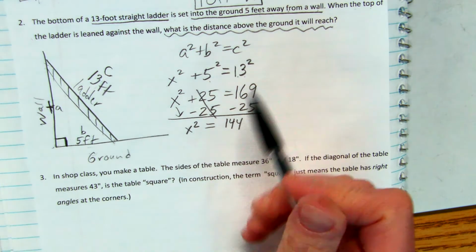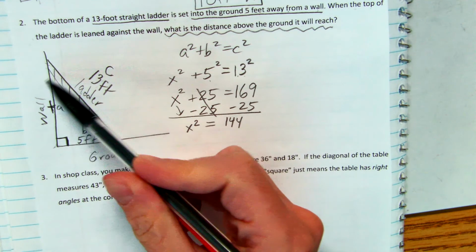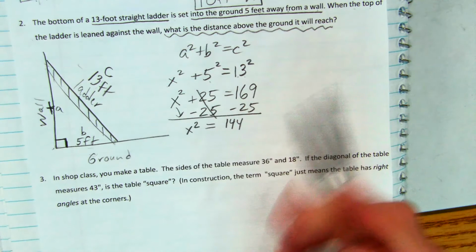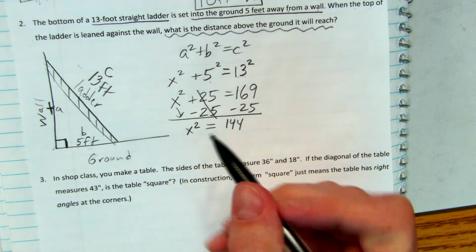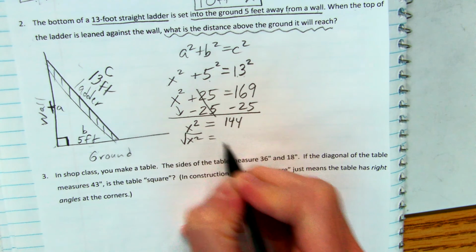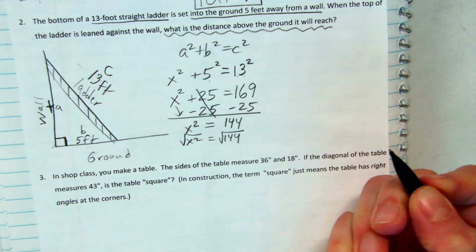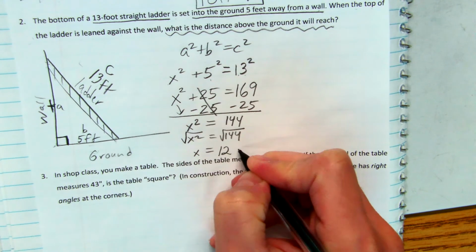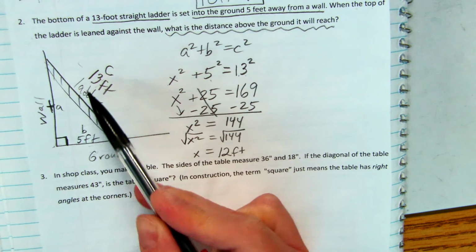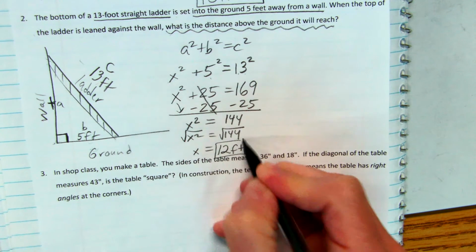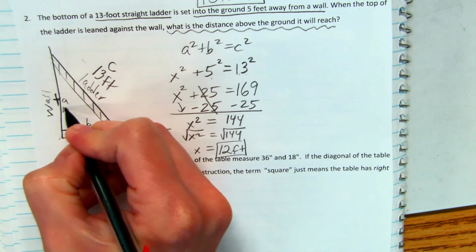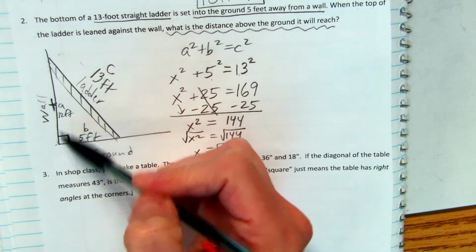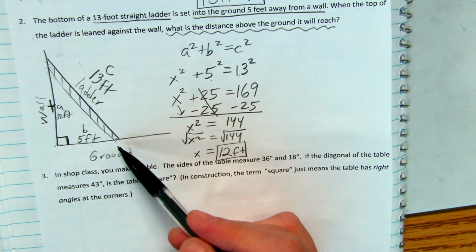And like I said on the last problem, this is where a lot of people will just stop and go, oh, it's 144 feet above the ground. It's not if a 13-foot ladder is actually reaching. So what do we still need to do? Square root. Good job. So we're going to square root the x squared and square root the 144. And if we square root 144, we get 12. And I'm going to label that with feet because everything in the problem is in feet. And so that means that this ladder was 12 feet above the ground here. So the ladder is only a little bit longer than this height. I probably drew this a little too far out when I drew it, but that's okay.